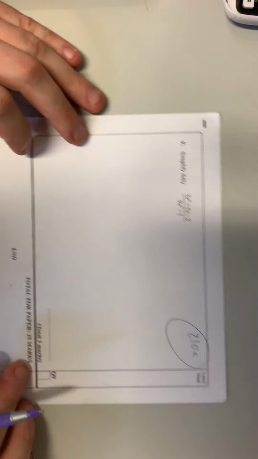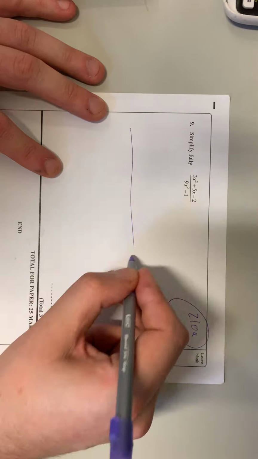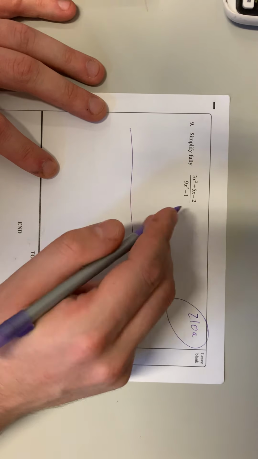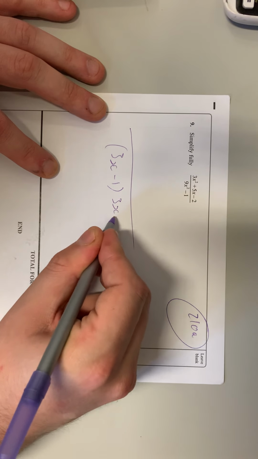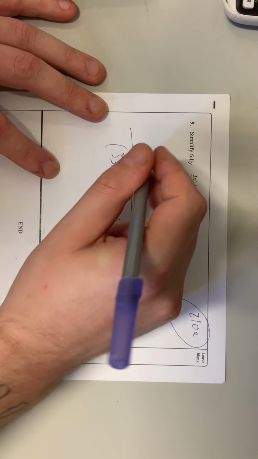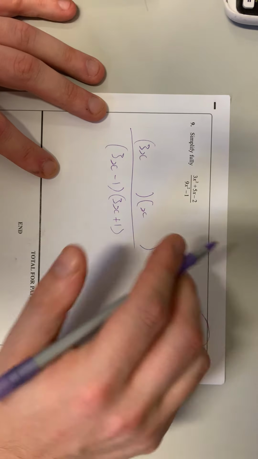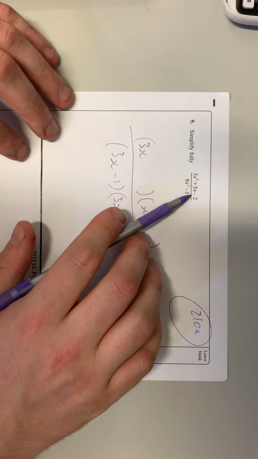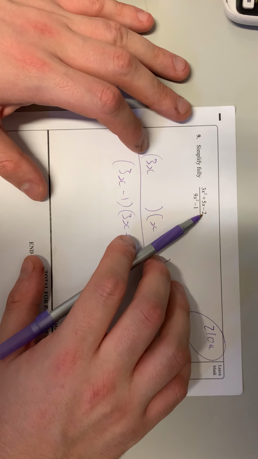And then our final one, simplify fully. So I need to factorise both the top and the bottom. This is the difference of two squares. So this is 3x minus 1, 3x add 1. This is going to factorise to 3x and x. It is a plus sign followed by a negative sign, so these signs could be very different, but this negative 2 will tell me.